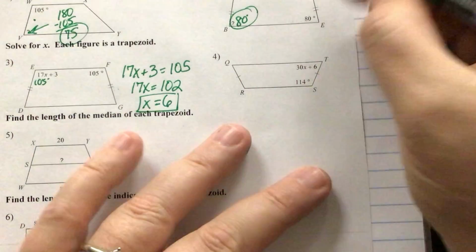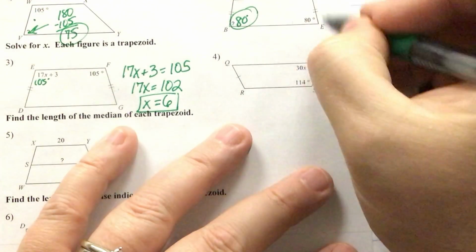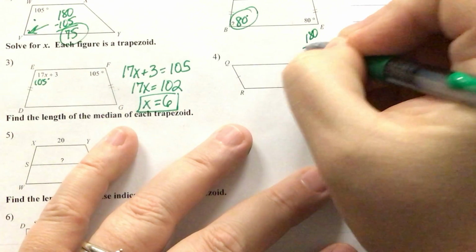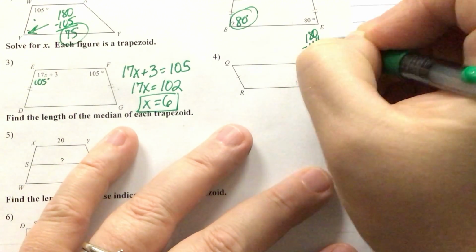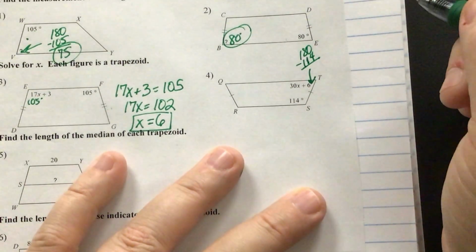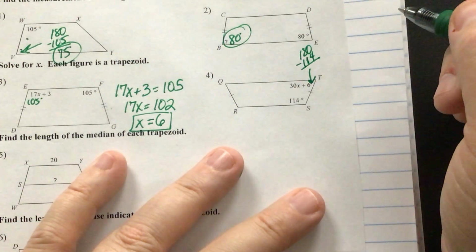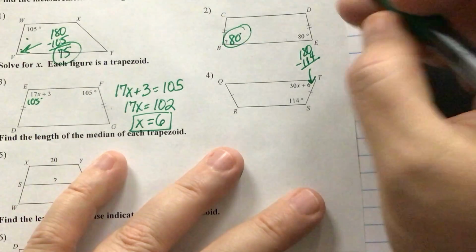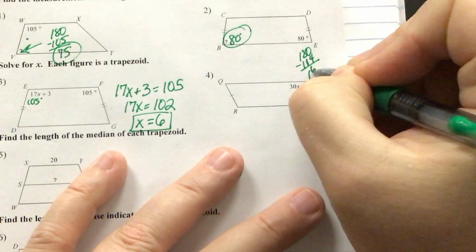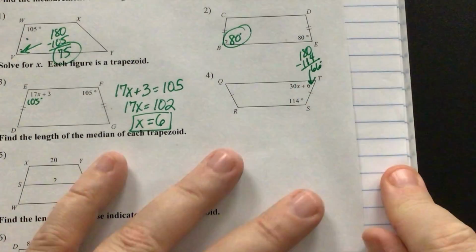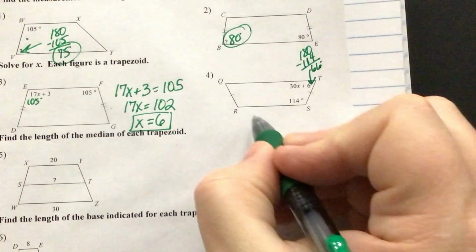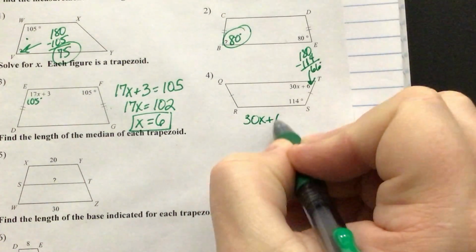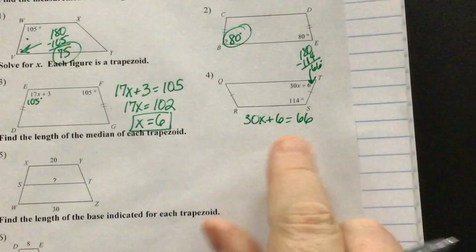They're supplementary. So what I'm going to do first is let's find what angle T is. To figure that out, I'm going to take 180 minus 114. What is that going to give me? Anybody know? 66, right? Okay, so to find X, I'm going to set 30X plus 6 equal to 66.